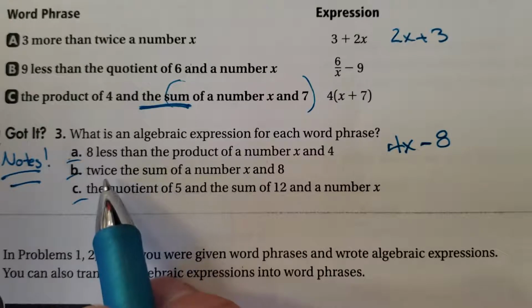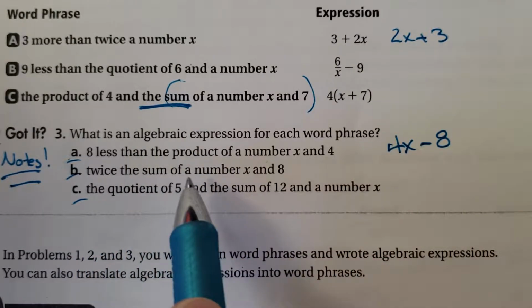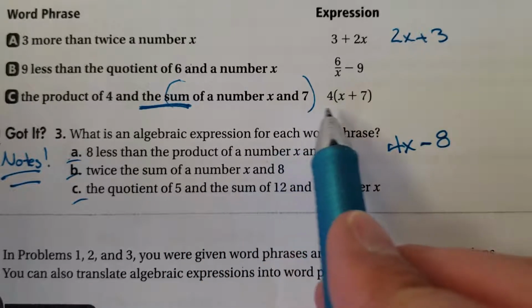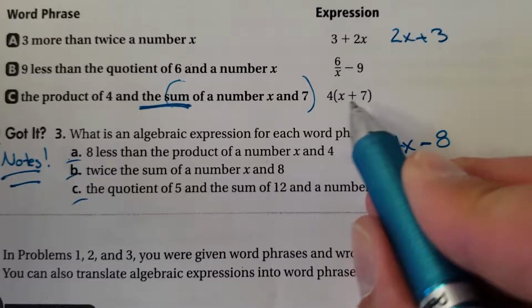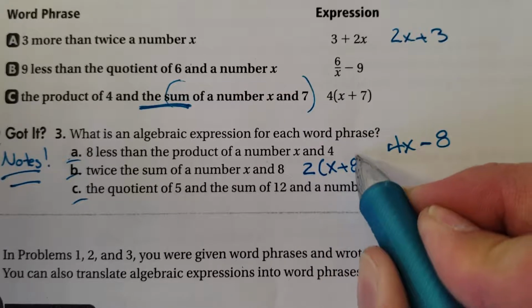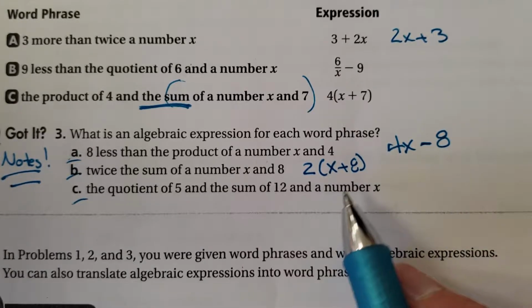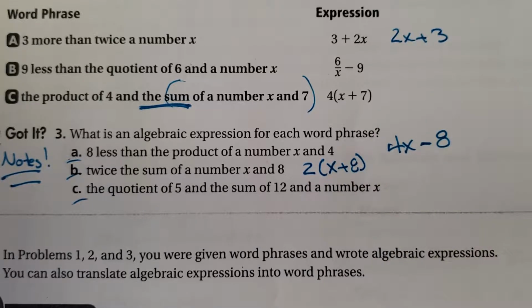Twice the sum. Now, again, it's referring to the sum. See, up here it says the sum. Twice the sum of a number x and 8. So I think it's just like this one, okay? If it's referring to the sum, it's talking about the group. So twice x plus 8. So again, how would I say that? I would say, hey, x plus 8 in brackets doubled. X plus 8, the group, times 2.